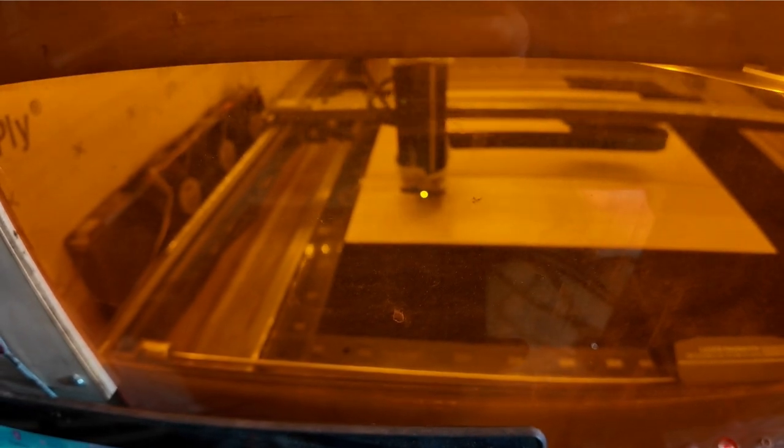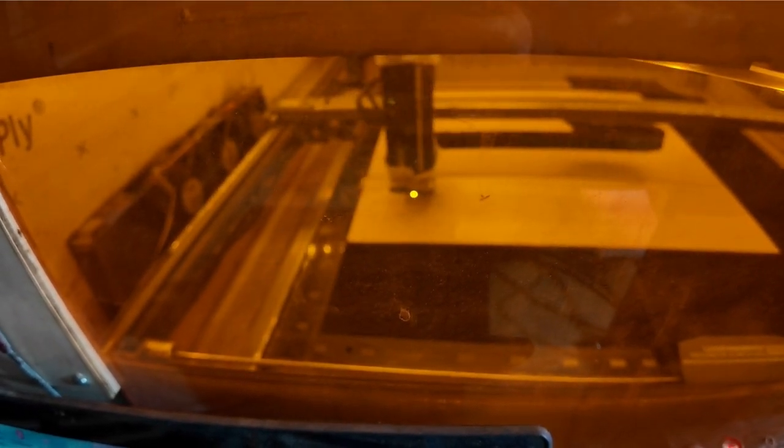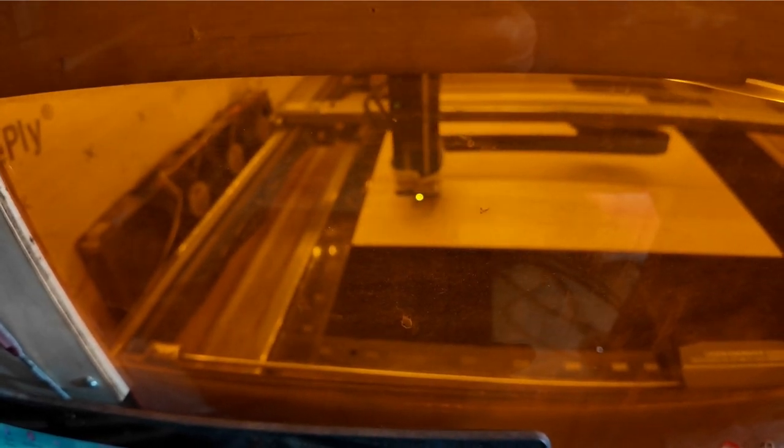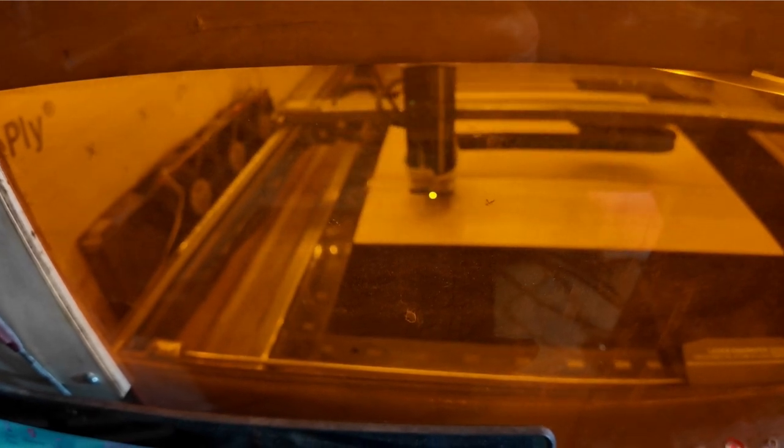The goal here is exactly the same as it was on the previous garbage wood: to determine where the boundary conditions are. Where can we run maximum sharpness in the image, maximum depth in the image, without doing overburn?